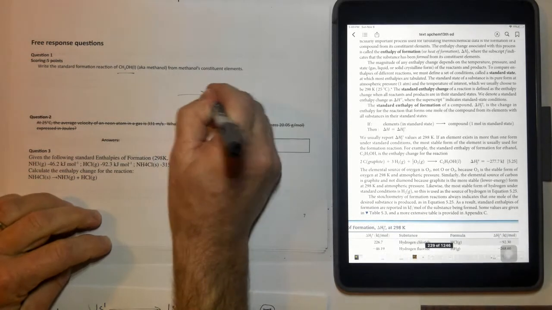So we can write the right-hand side of CH3OH, standard state liquid. By standard state we mean 25 degrees Celsius, 1 atmosphere of pressure, and 1 mole of the substance. So remember, you always need 1 mole of it right here as the product.